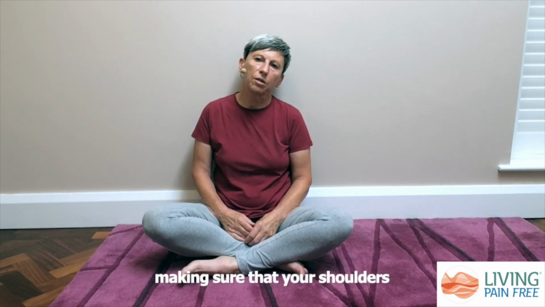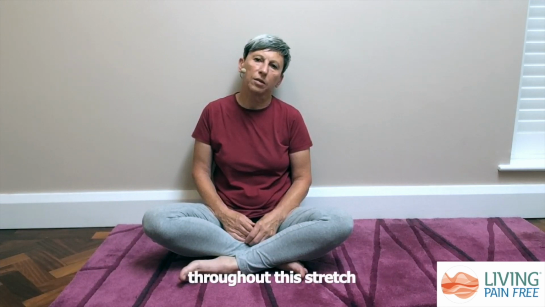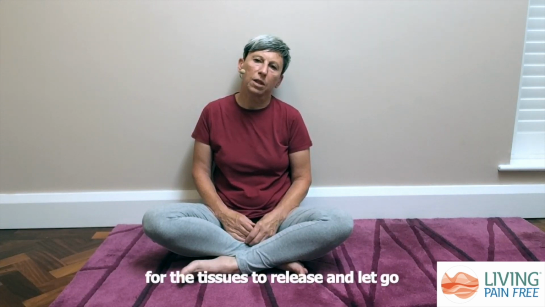So making sure that your shoulders stay nice and heavy and relaxed throughout this stretch. And so only go as far as feels comfortable for you. If you start to feel pain or discomfort in your neck or your shoulder or your jaw, then just ease back out of the stretch a little bit. The idea is to allow time for the tissues to release and let go.